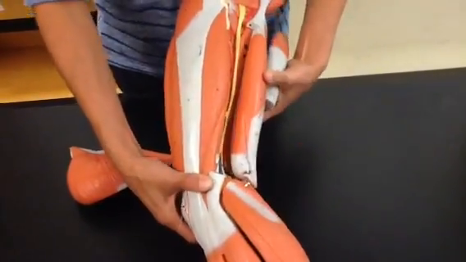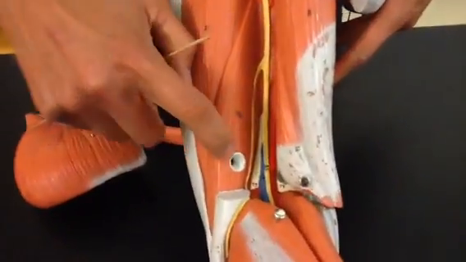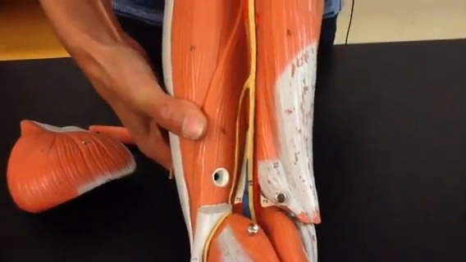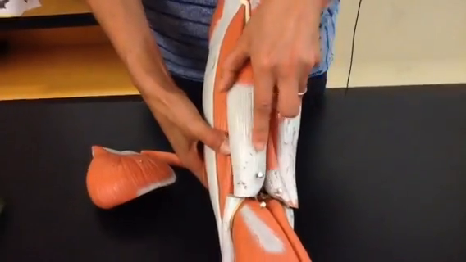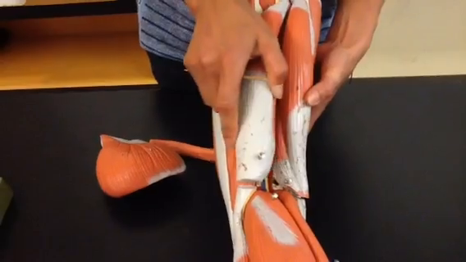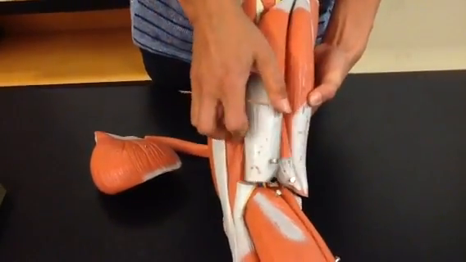All right, there you go. There it is, right there. So it has a hole in it. There. So there's the biceps femoris. That's the short head. Okay, so we put the biceps femoris back on, and we can move on to the other muscles.